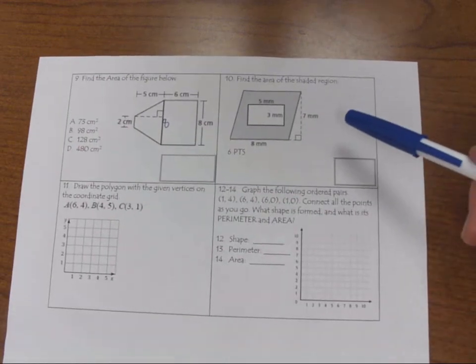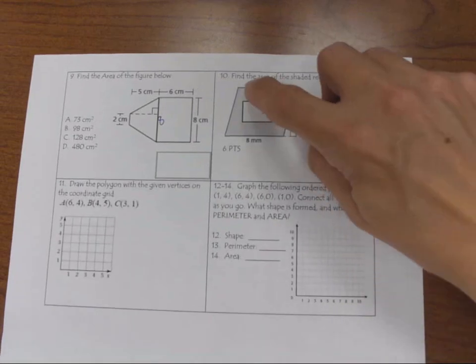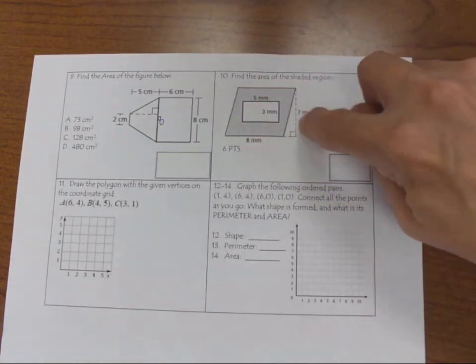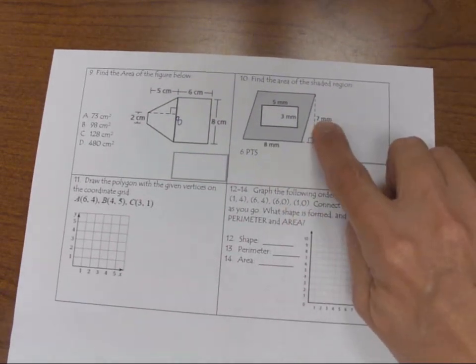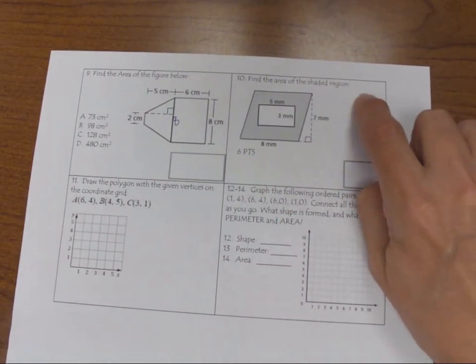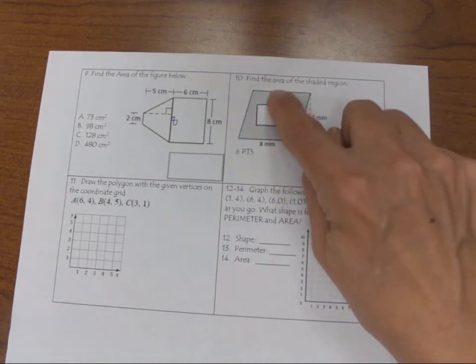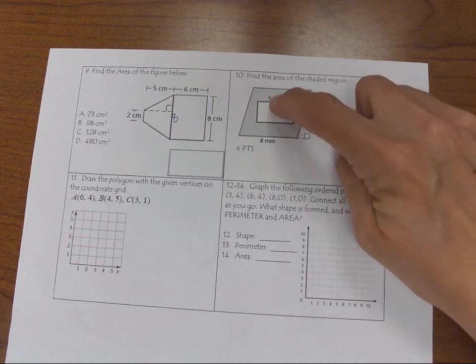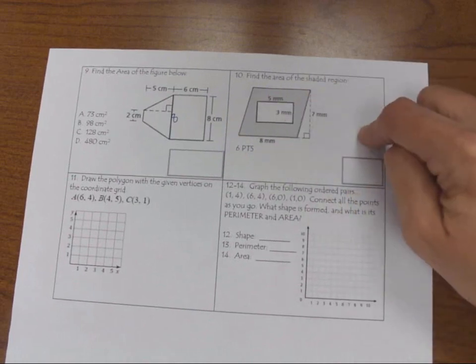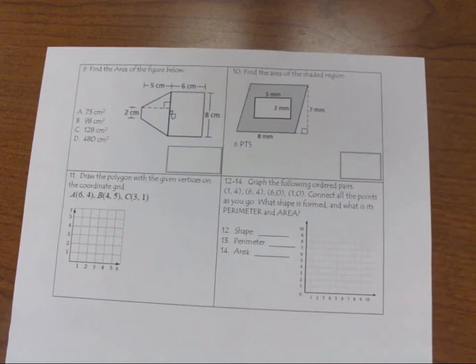Number 10, area of a parallelogram. Once again, if you were to chop this triangle off right here and put it over here, you'd see that it's the same as a rectangle. So we still just go base times height. We go 8 times 7. Put your answer right here. We're only doing the shaded region, so now you got to subtract this rectangle. How do you find the area of the rectangle? Same thing, base times height. Times those together. Subtract it from your other answer, and you have the area of the shaded region. Remember to put millimeters squared.